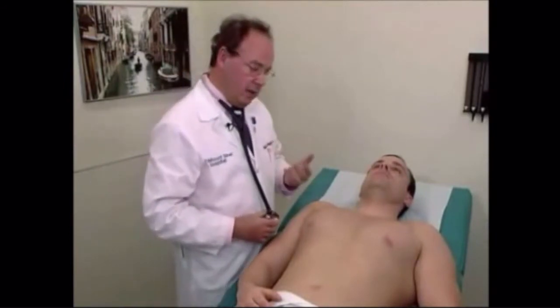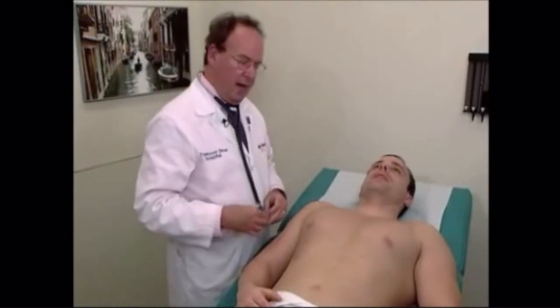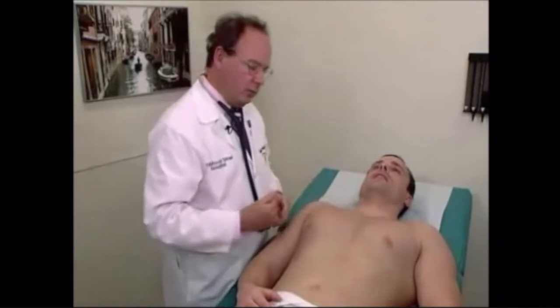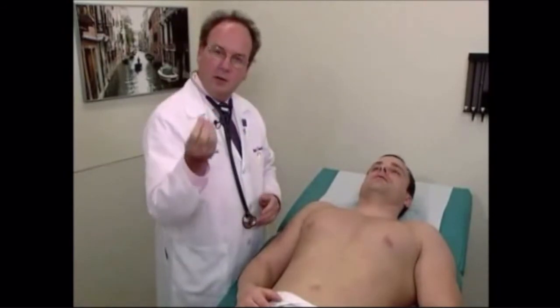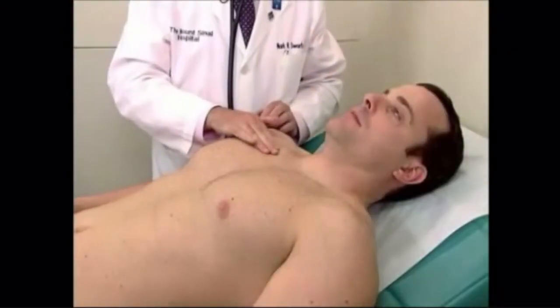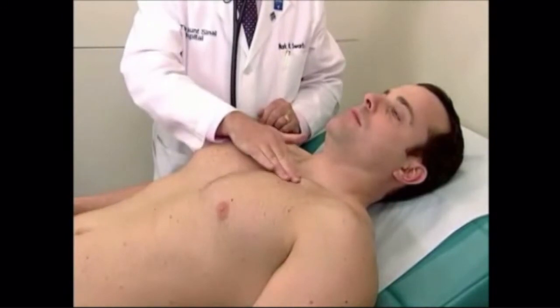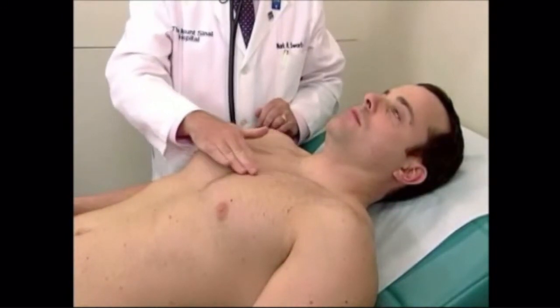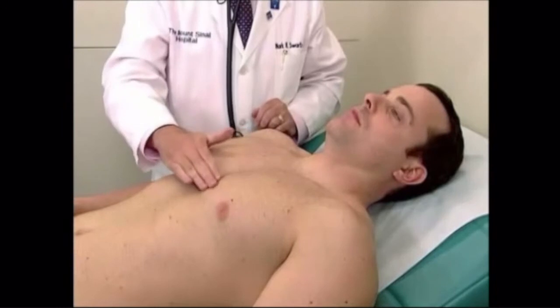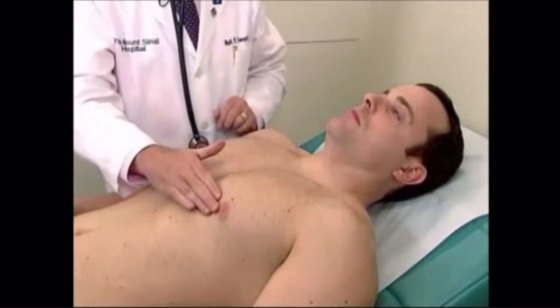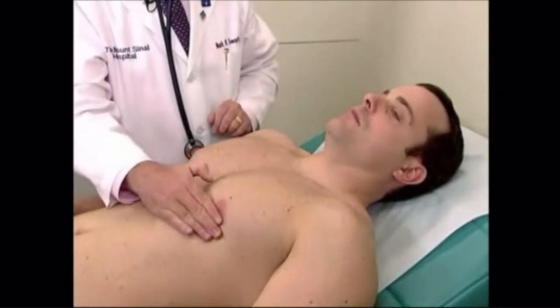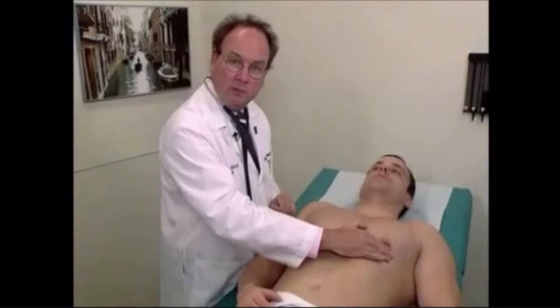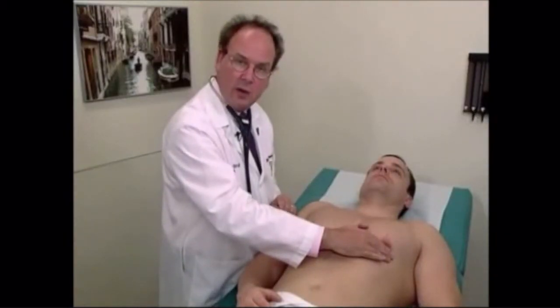We're going to continue with examination of the heart. And again, we do the same procedure as we did when the patient was sitting, using the pads of our fingers in the aortic area, in the pulmonic area, down along the left sternal border to the tricuspid area, over to the mitral area, palpating very lightly with the pads of our fingers for cardiac thrills.